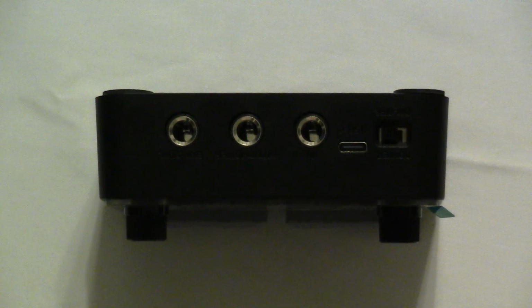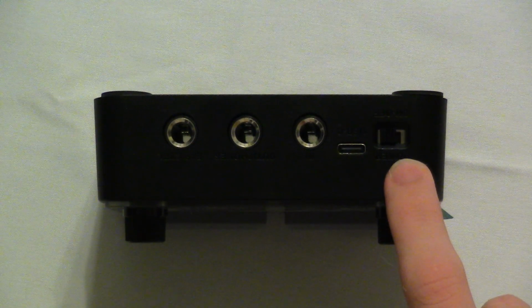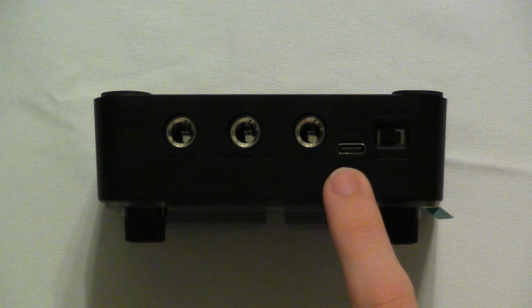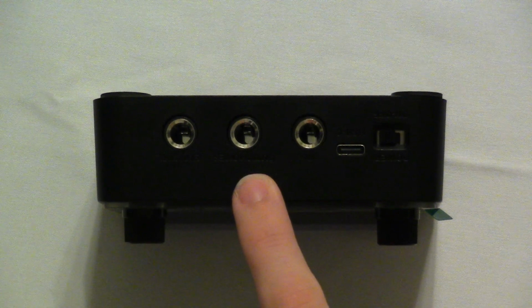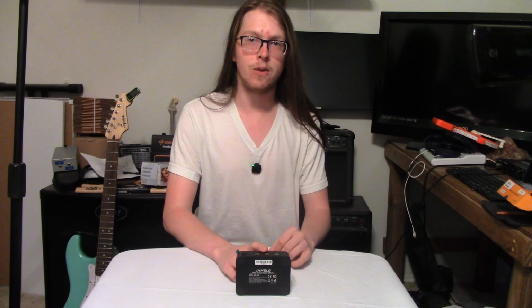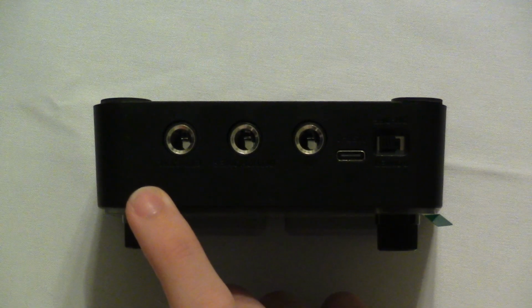Starting on the top side of the unit, we have the power switch, charging/OTG recording port, in or input jack, out or output jack, which can also be used as a headphone jack, though that may require an adapter in most cases, and then finally the expression and control port.